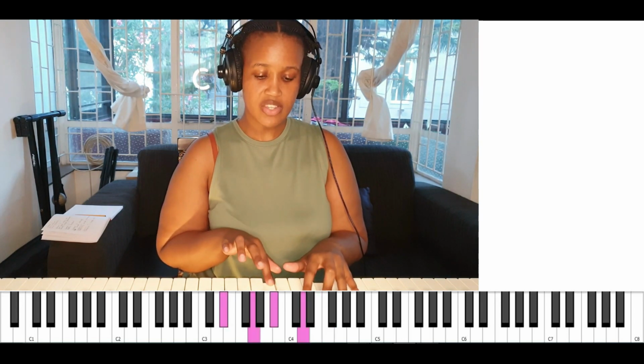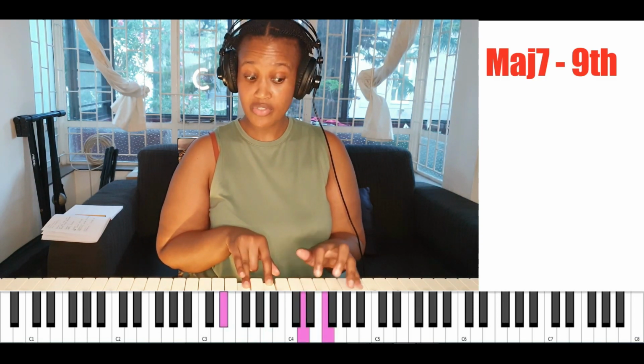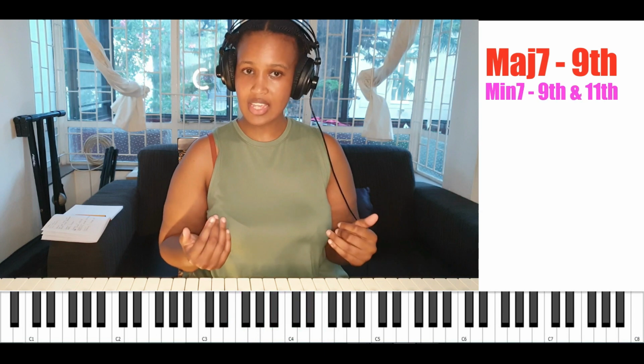How to know which tensions to use. These are sort of kind of almost rules that you can use, but tensions are subject to change based on the song that you're playing. For major chords, almost always the ninth will work. Major 7 plus 9. The ninth is just the second degree up an octave. 1, 2, 3, 4, 5, 6, 7, 8, 9. For minor chords, the ninth and the 11th.